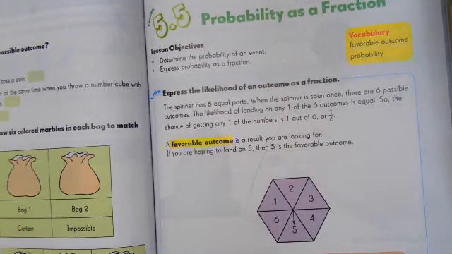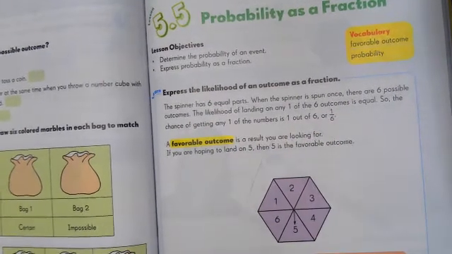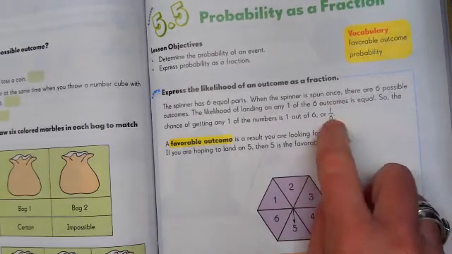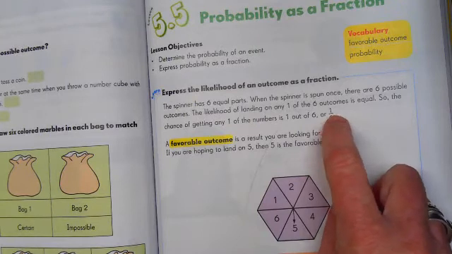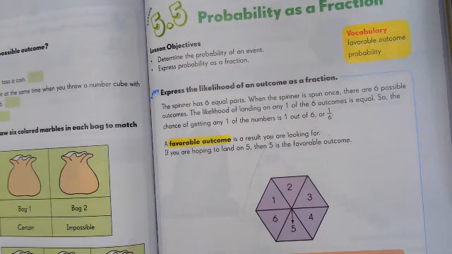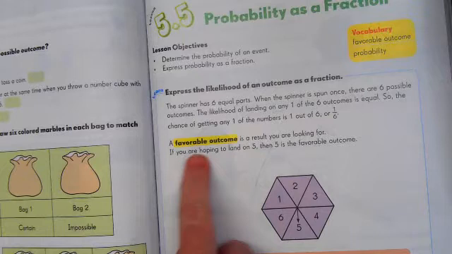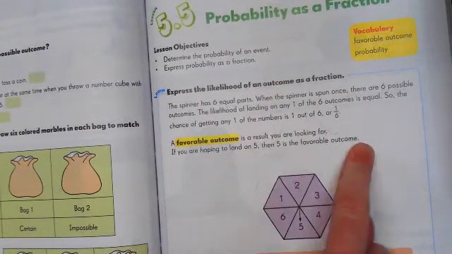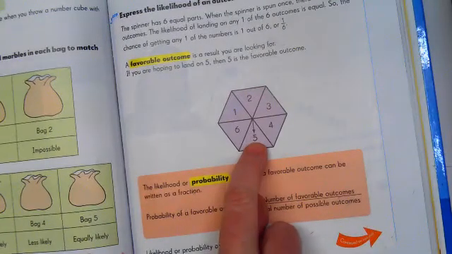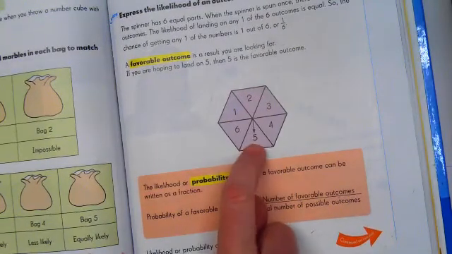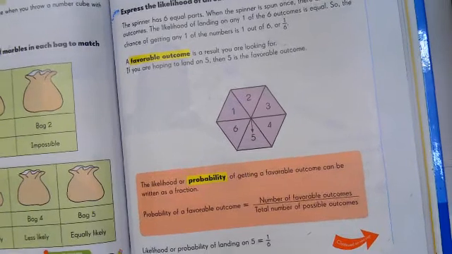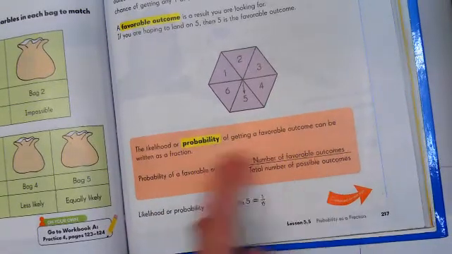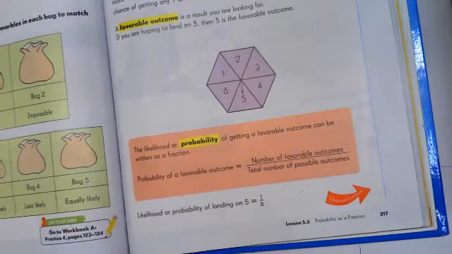So when you see that fraction, this can mean either 1/6 as a fraction, or it can mean 1 out of 6. You can say it 1 out of 6. Also remember that when we see this line and we see 2 numbers above it, it also can be division as well. A favorable outcome is a result you're looking for. If you are hoping to land on 5, then 5 is the favorable outcome. So if you have your spinner here and you want to land on 5, 5 is going to be your favorable outcome. The likelihood or probability of getting a favorable outcome can be written as a fraction.